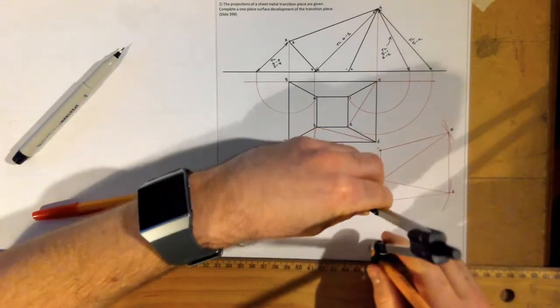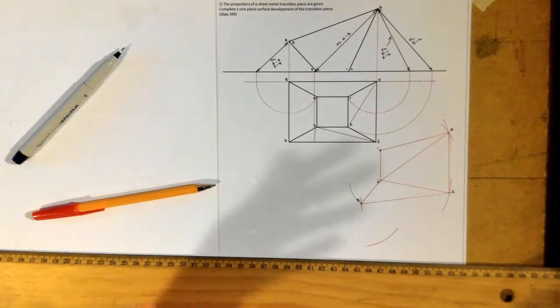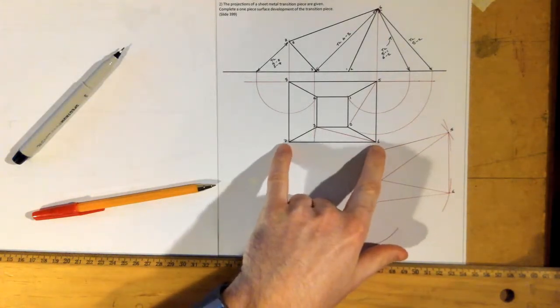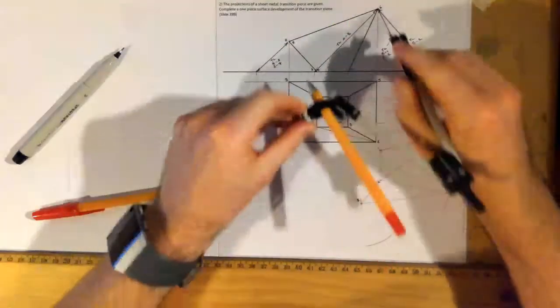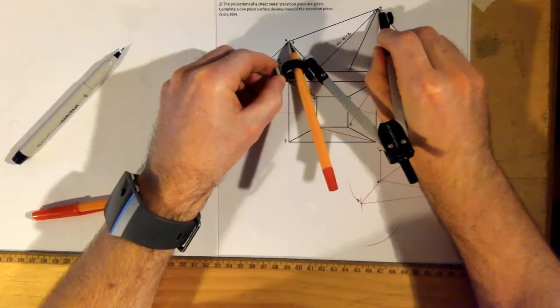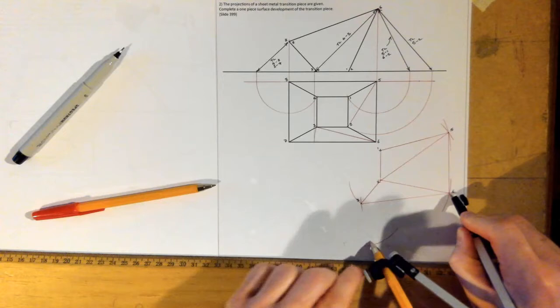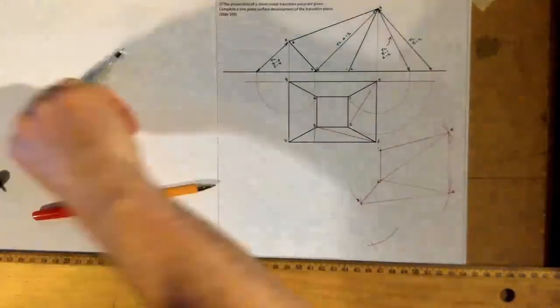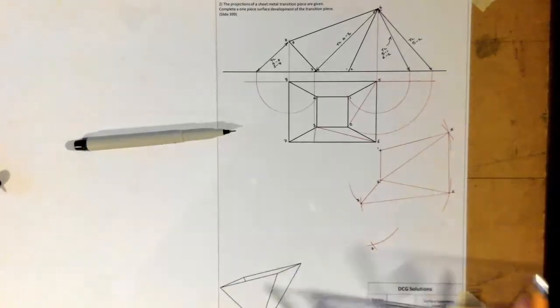There we go, put it on 3, and somewhere along there is my arc for 7. Now, I also have to get the true length from 6 to 7, because 6 is the other point, and I told you at the very start that's the top line up here, from 6 to 7. Take this distance there, and at 6 I'll cut across, and there we go. So there is my 7. Join all of that up.